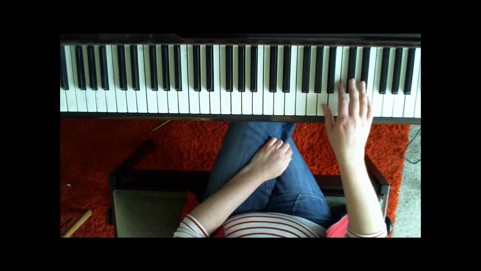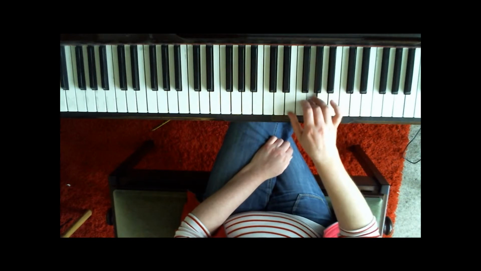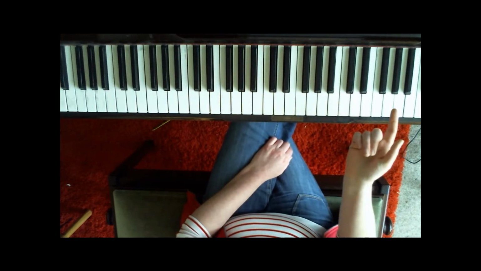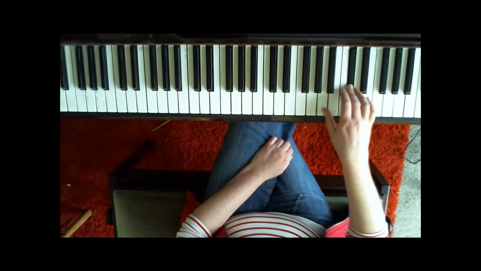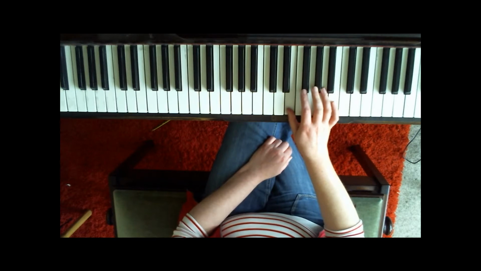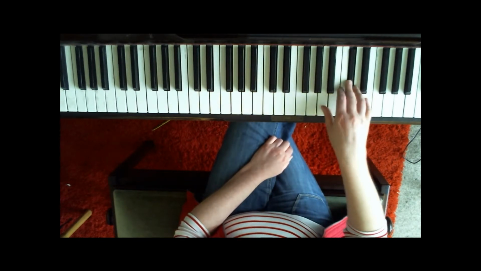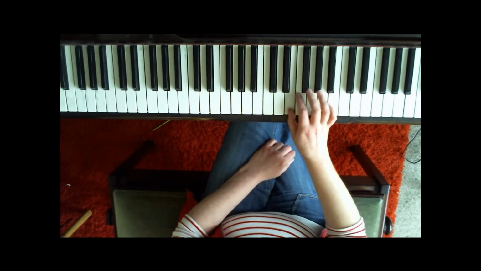Next bar. 1 and 2 and 3 and 4 and. So I've done that without the ties. 1 and 2 and 3 and 4 and. With the ties. 1 and 2 and 3 and 4 and.